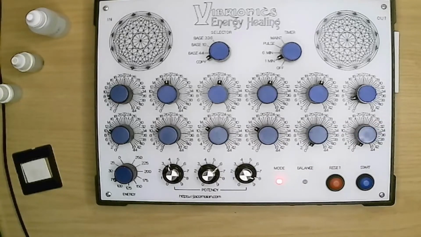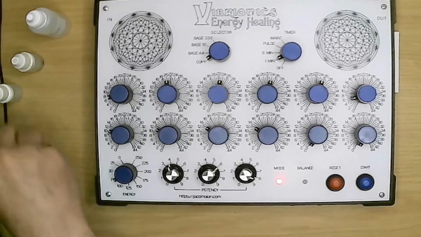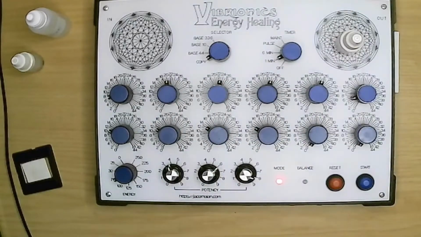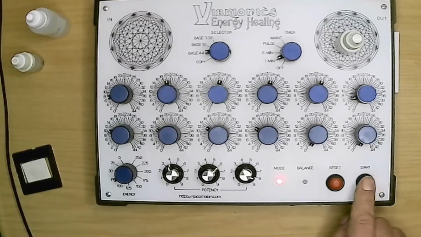You can now immediately select a proper energy and potency level here, because you are going to make immediately one single master remedy. You select the 44, base 44, and you're still on the 1-minute time period. And all you need to do now is press the start button.